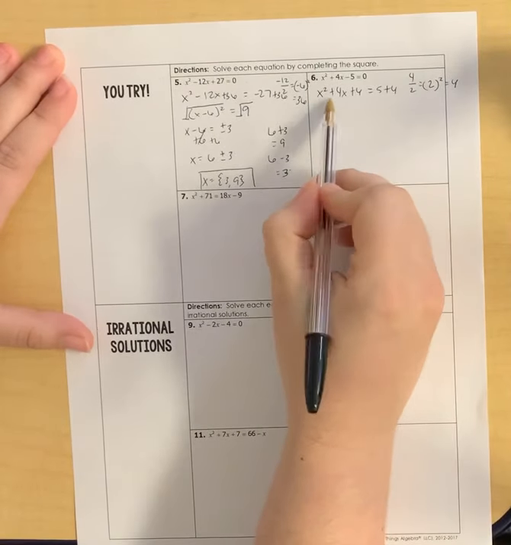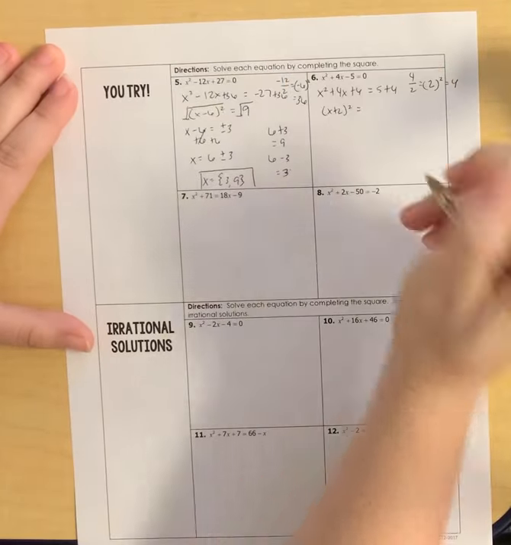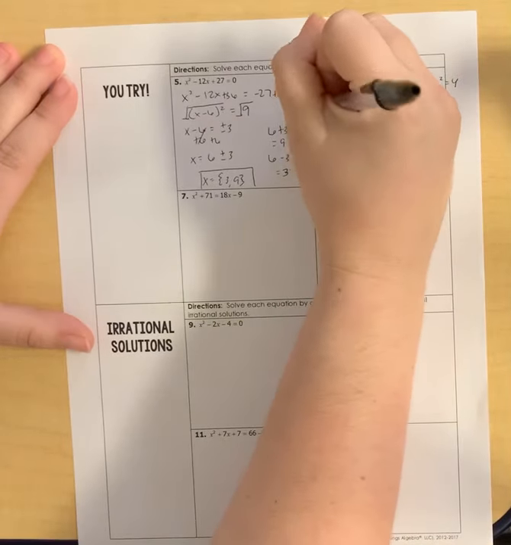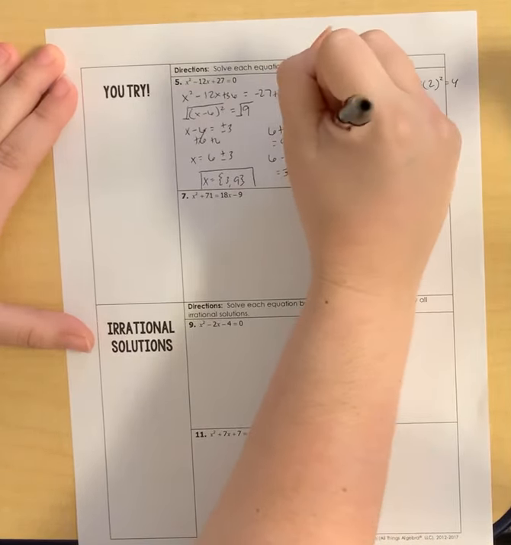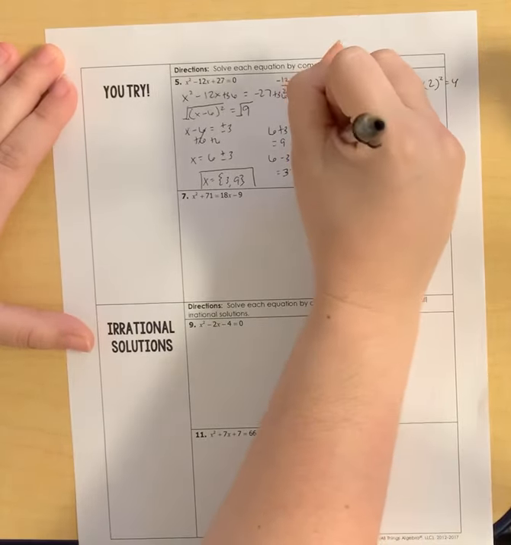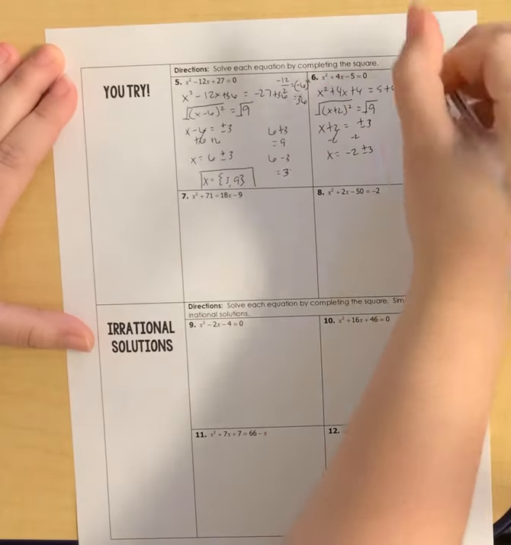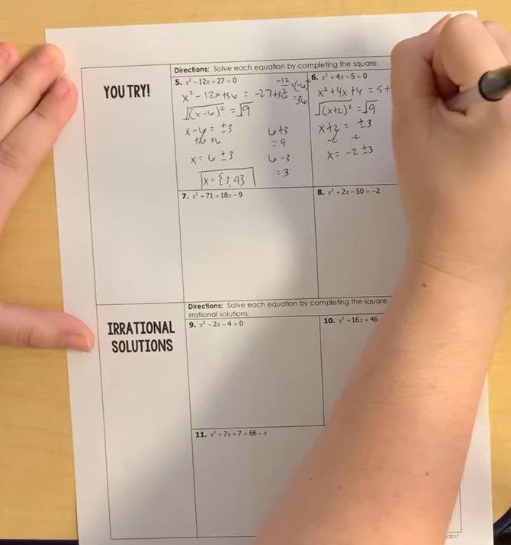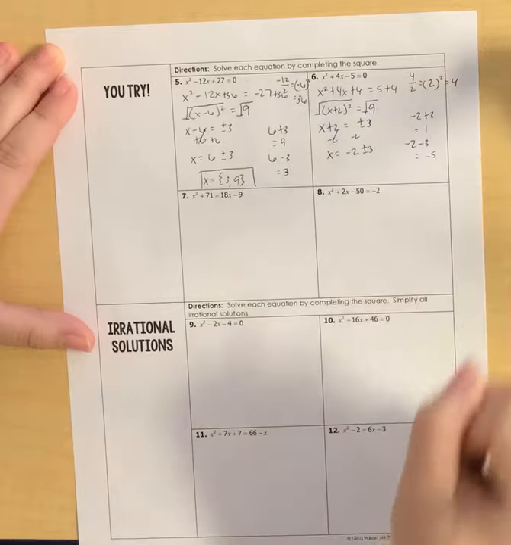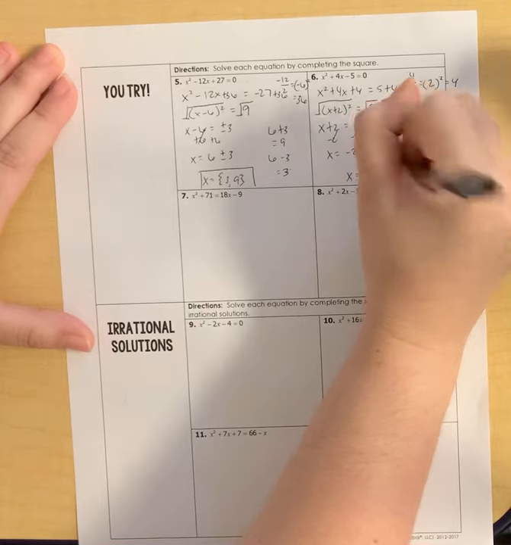What multiplies to give you 4 and adds to give you 4 is 2 and 2. So you say x plus 2 squared equals, well, 5 plus 4 is 9. We're going to take the square root of both sides. X plus 2 equals plus or minus 3. Subtract 2 over. X equals negative 2 plus or minus 3. So that's negative 2 plus 3, which is a positive 1, and negative 2 minus 3, which is a negative 5. So our solution set is negative 5, 1.